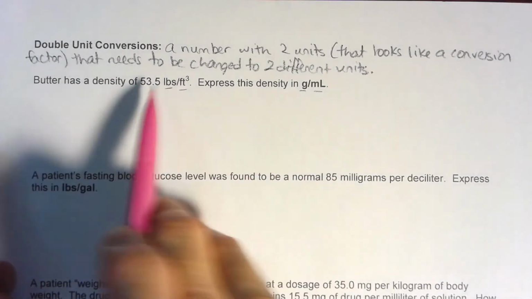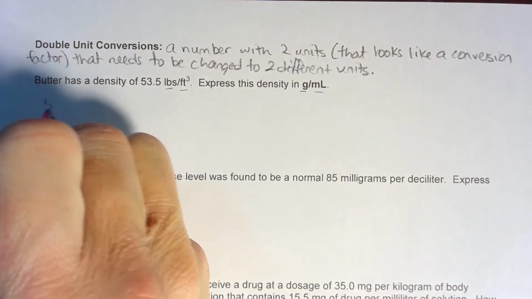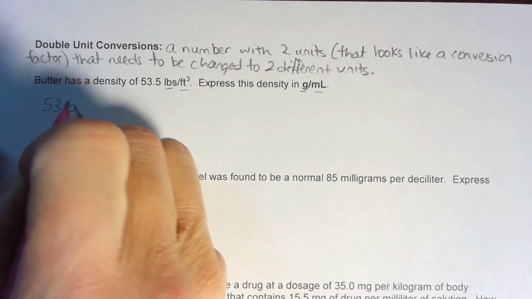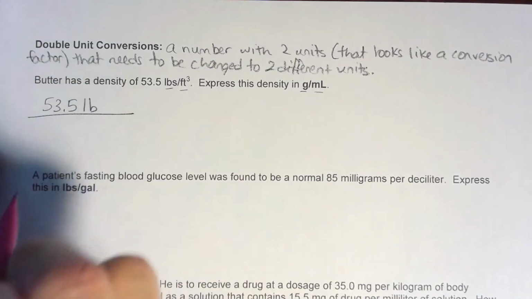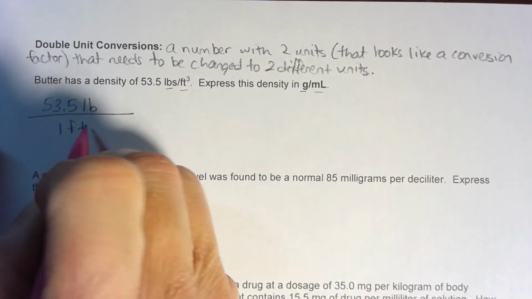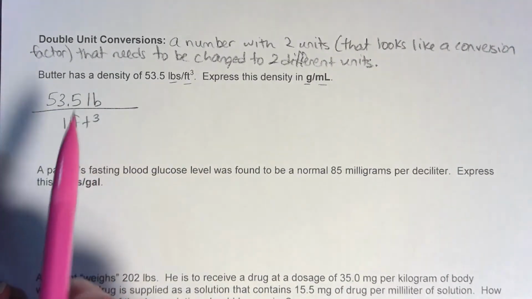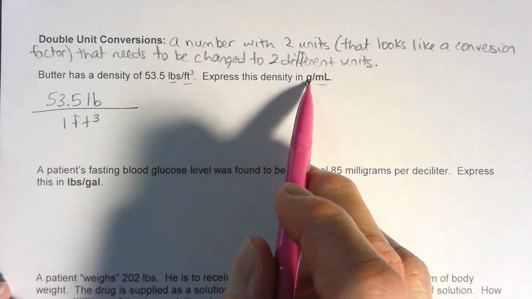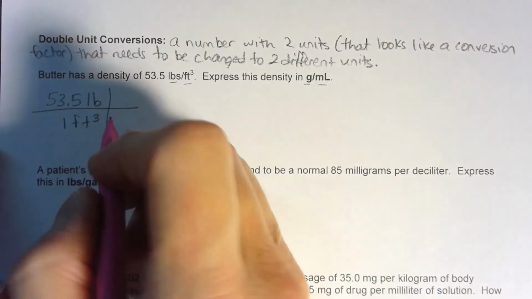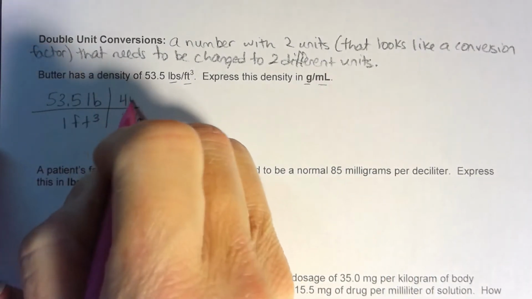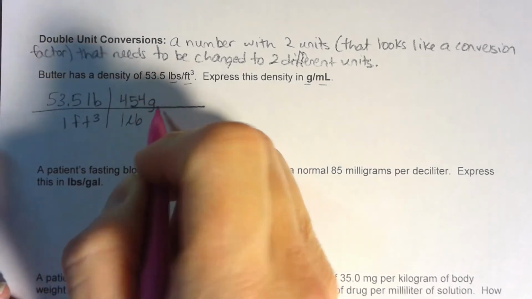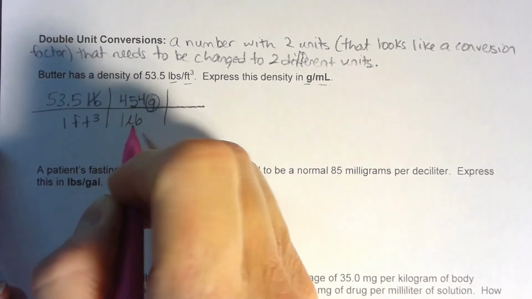So you can see that, like I mentioned earlier, we set it up as what would look like a conversion factor, but instead we set that up as the given. So you see 53.5 pounds over 1 foot cubed. I usually start with the top and I want to convert pounds to grams. I know that 1 pound is 454 grams. That's the conversion factor I've memorized.